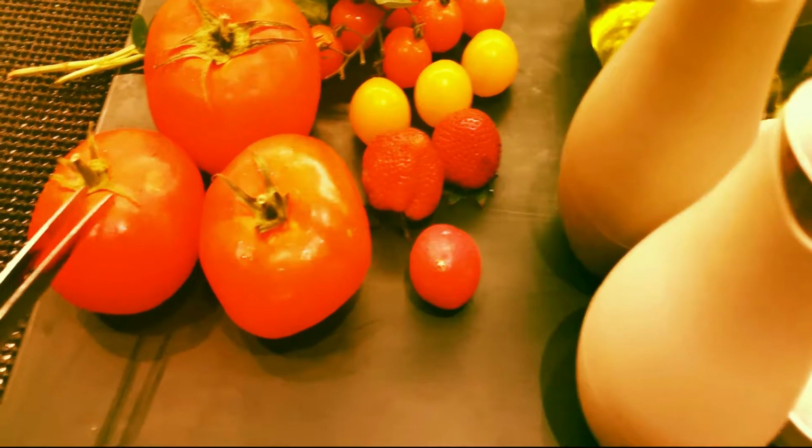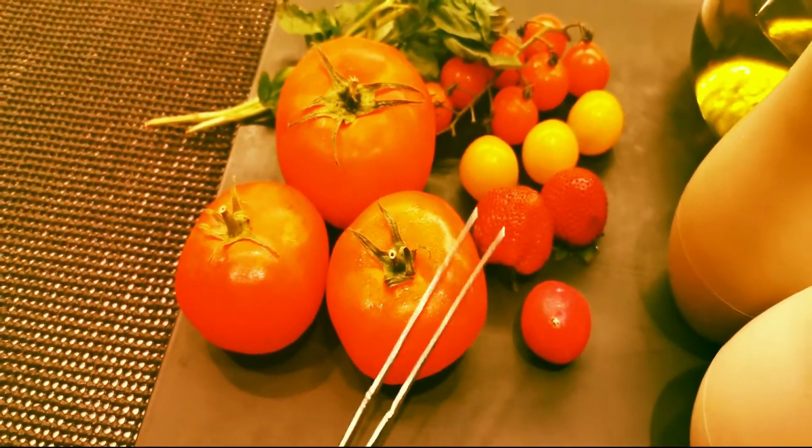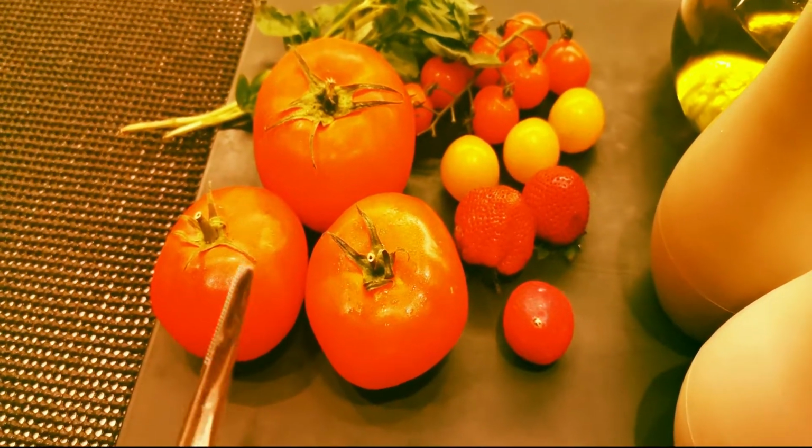Let us cut the tomato, these big tomatoes, into leaf shape. Then we will keep aside and start to make a mozzarella caprese. Let's go.